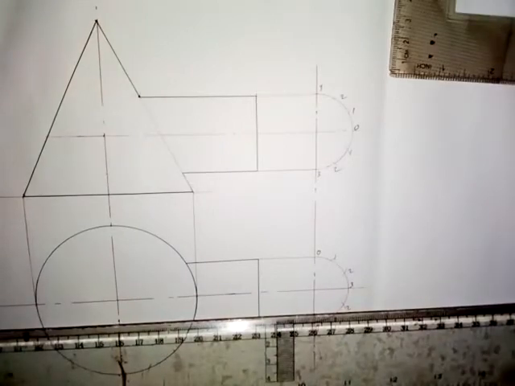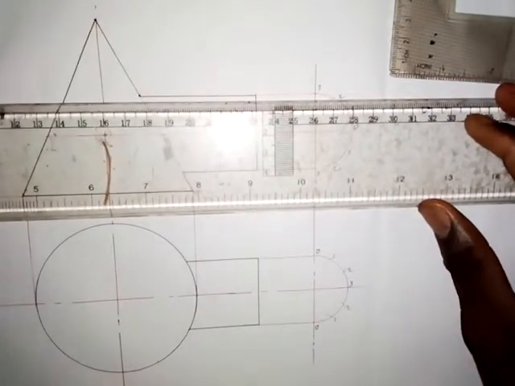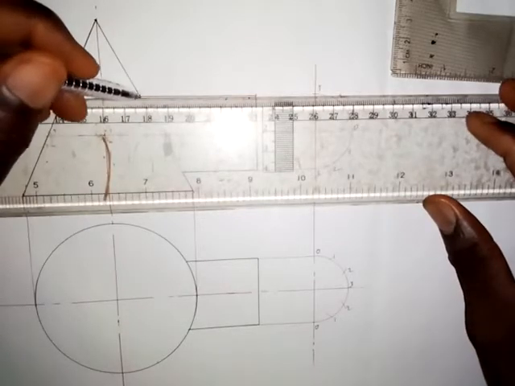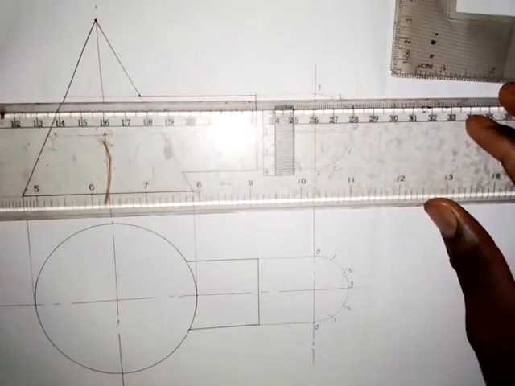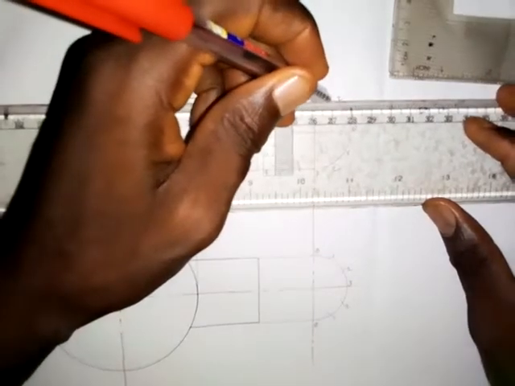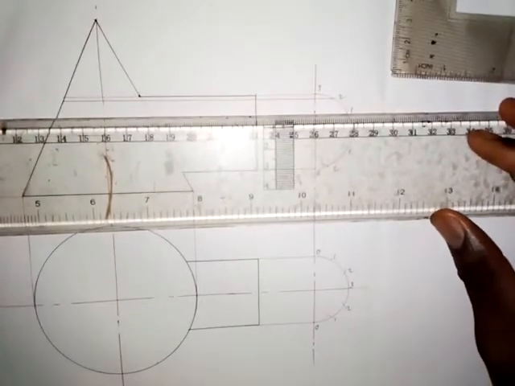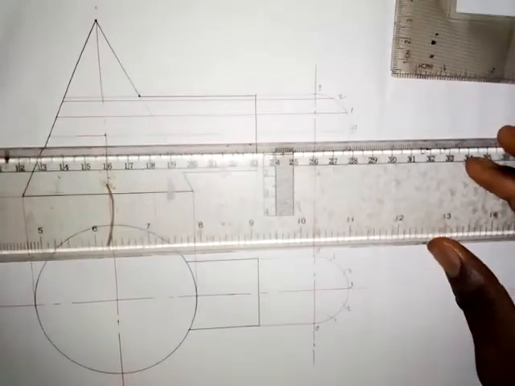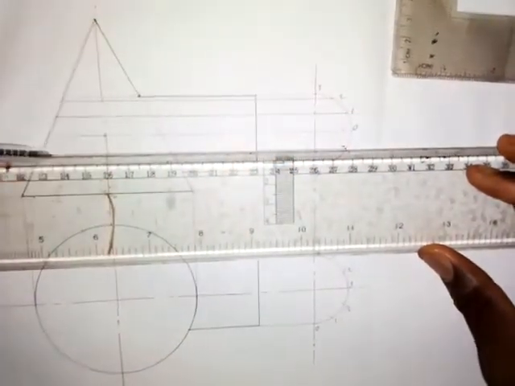So the next thing that we are going to do here now is that you come up from this point 2 that we have here, or even from this point 3. You draw a horizontal line meeting the other side of the cone. Here also you draw a horizontal line meeting the other side of the cone, and here you also draw a horizontal line meeting the other side of the cone, and at this point you draw a horizontal line meeting the other side of the cone.